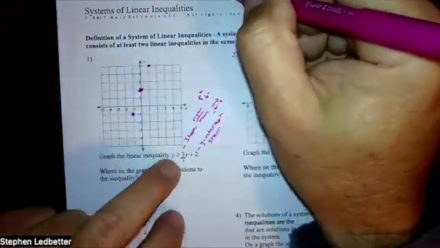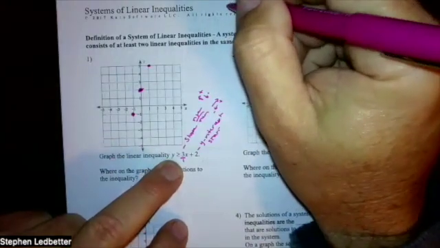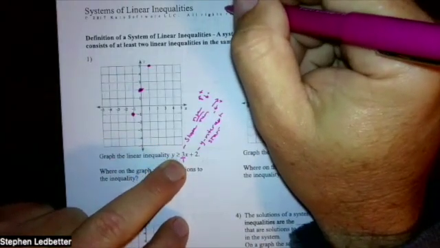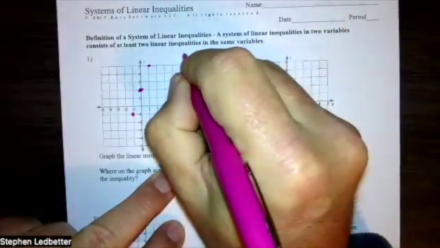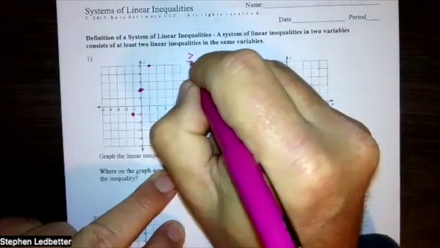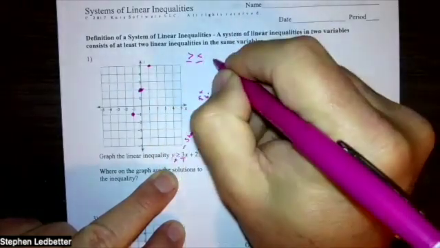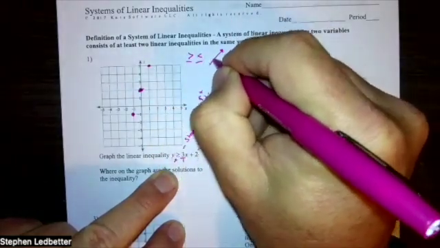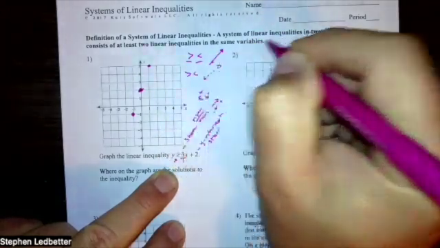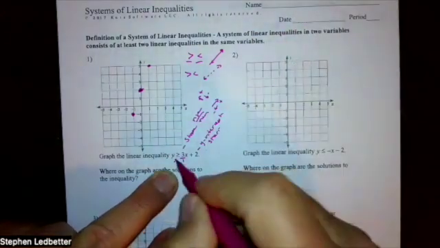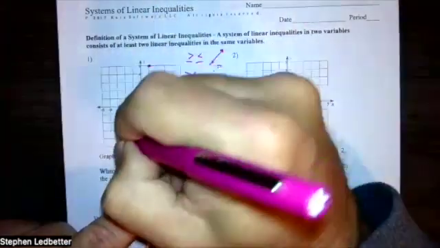Now you got to look at the inequality. The inequality has the equal to sign. It looks like a bar. It's really hard to see on this one, but it's right there. All right. So whenever there's a bar, it's a solid line. If there's no bar, no equal to, then it's a dashed line. All right. So we know that this has a bar, so it's a solid line. So I'm going to draw a solid line.